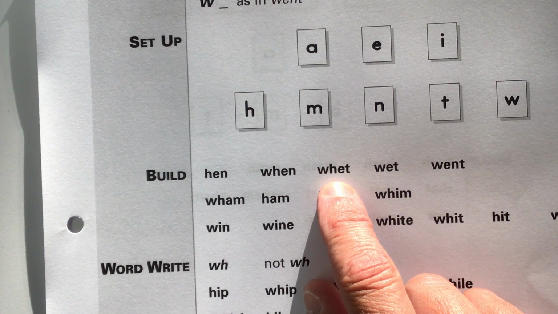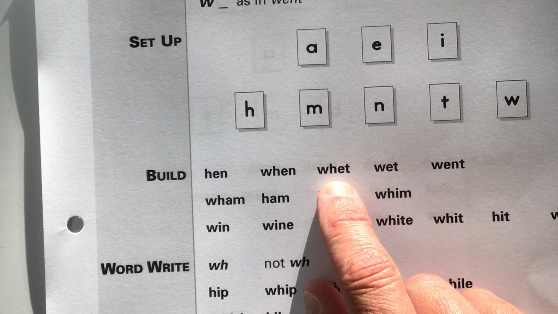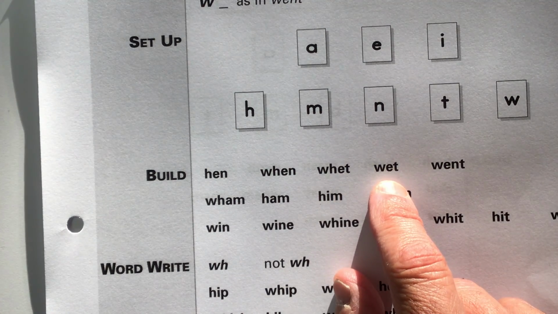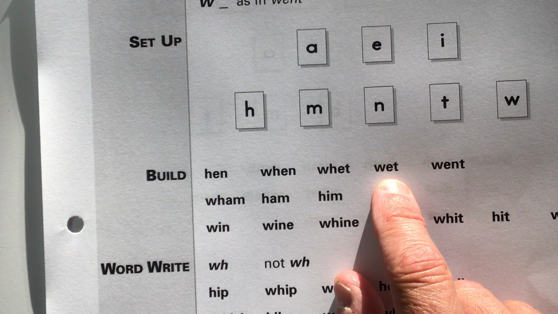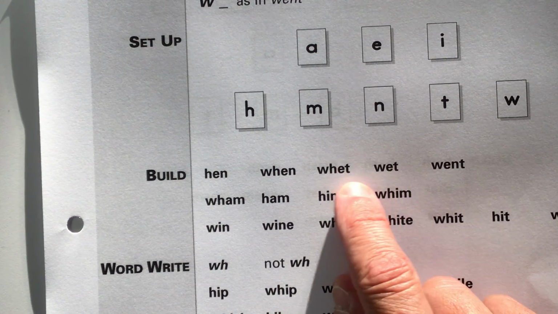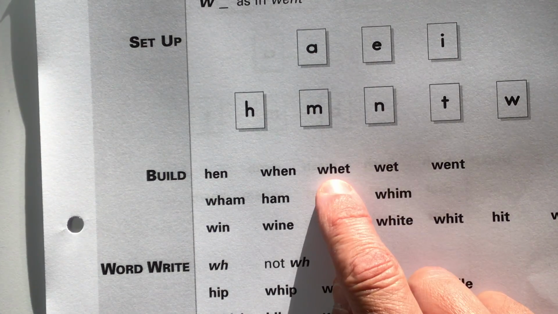And this word means, well, like when you use it, whet your appetite. If you see something that looks delicious, it's going to whet your appetite. And it doesn't mean this word wet. This word wet is like when something has liquid on it, it's wet. So there's two kinds of wets.